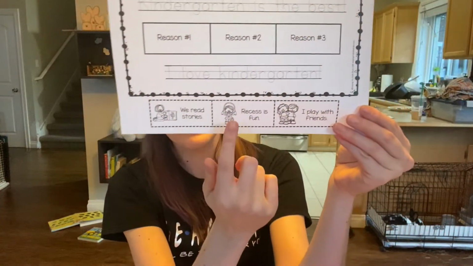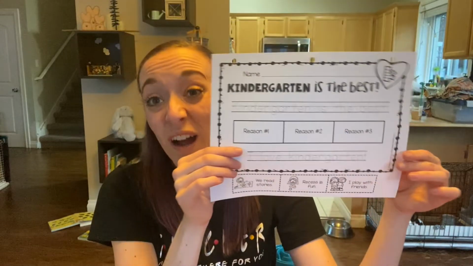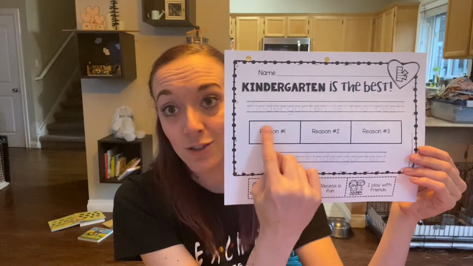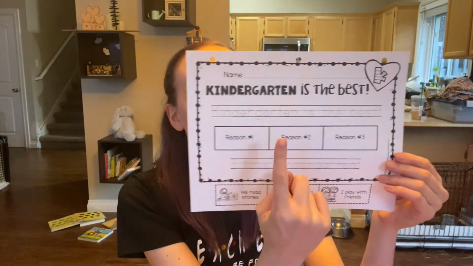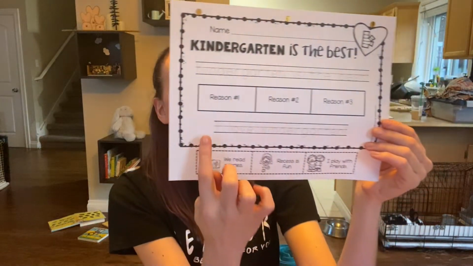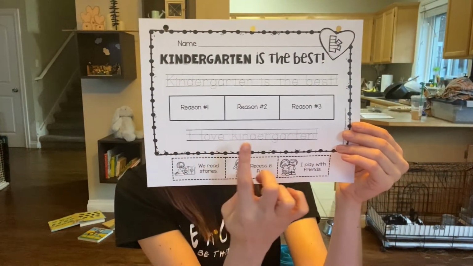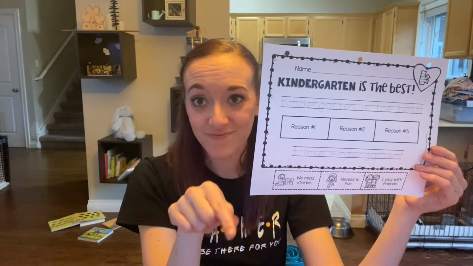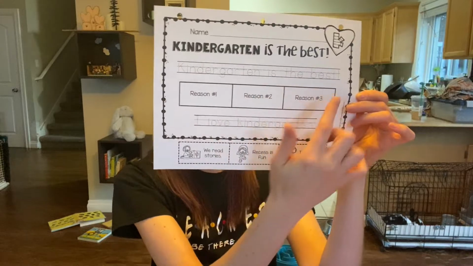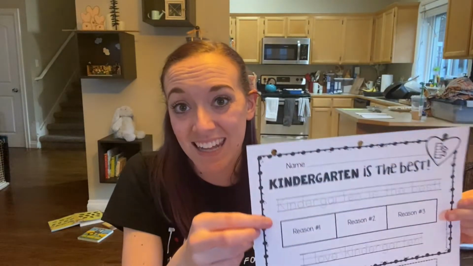I've given you 3 reasons down here why kindergarten is the best. I want you to put the number 1 reason that you feel the best right here, and then put the number 2 reason and the number 3 reason. And then on the bottom, you're gonna write, I love kindergarten. Yes, boop. Go ahead, you're gonna cut these out and glue them here, and that's your writing for today.